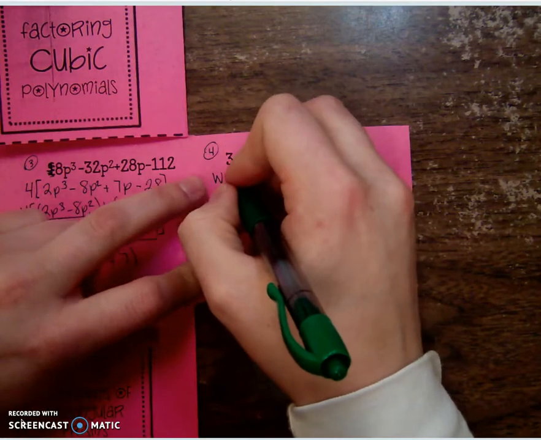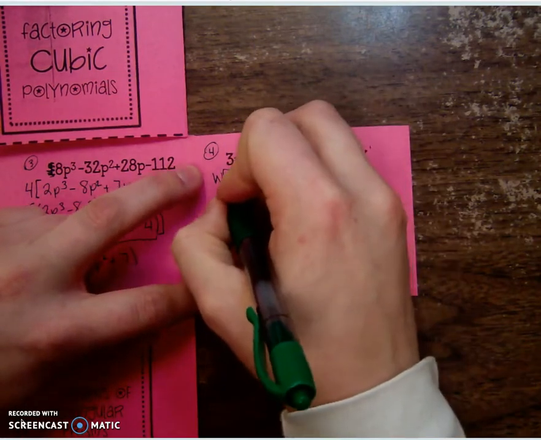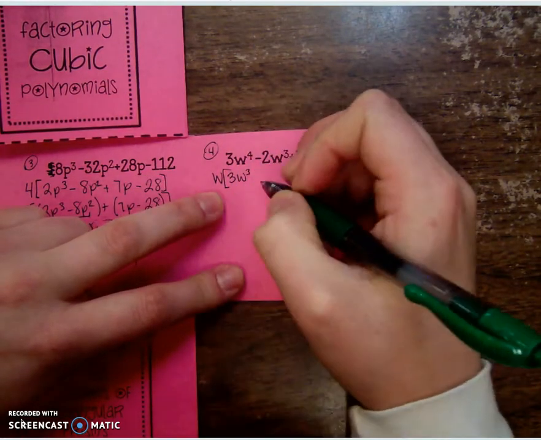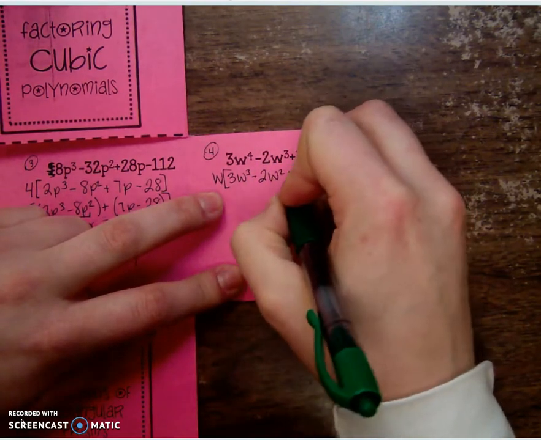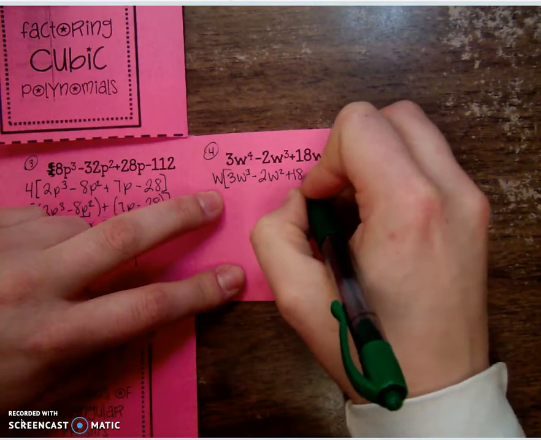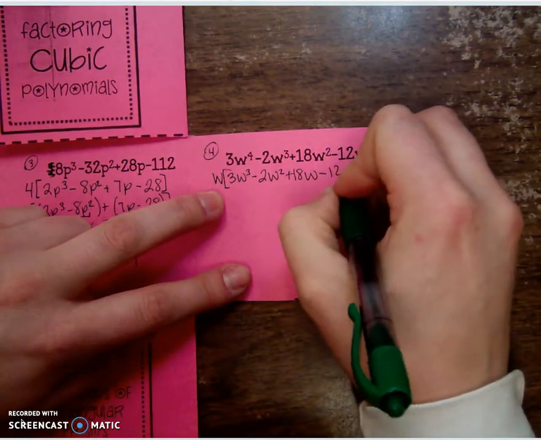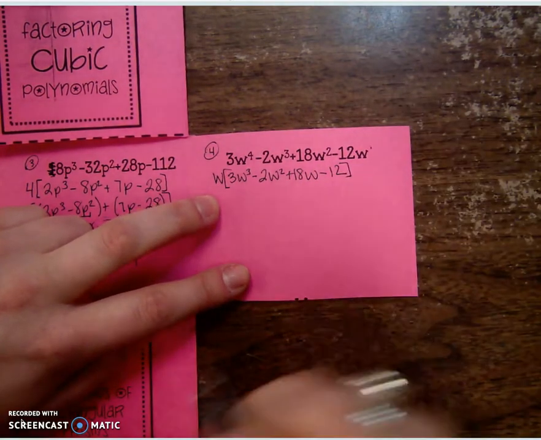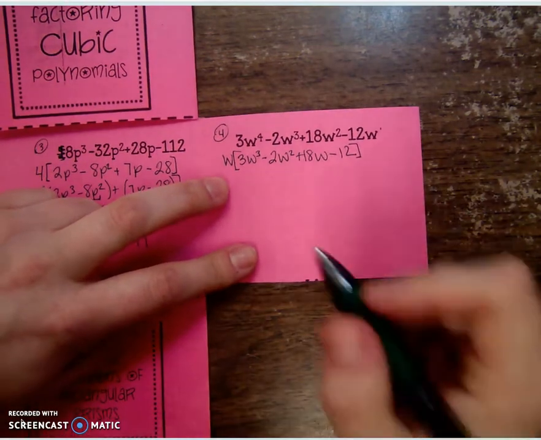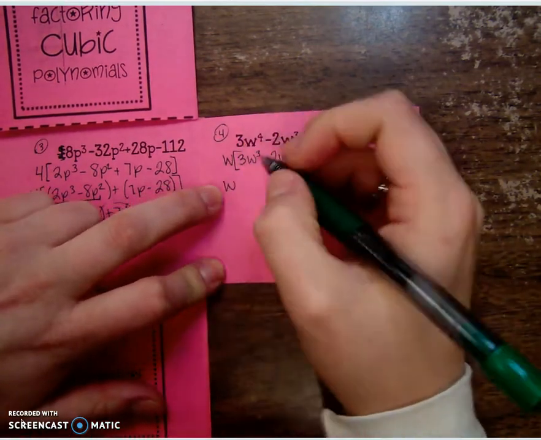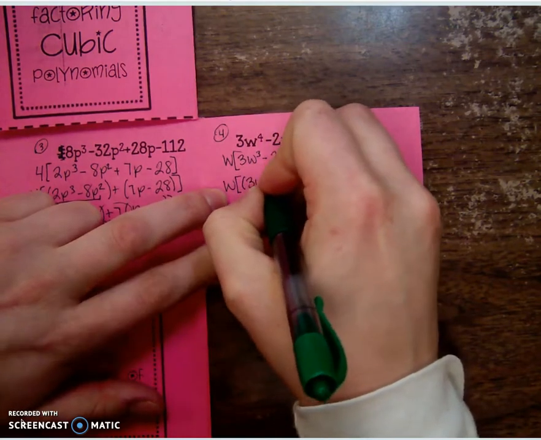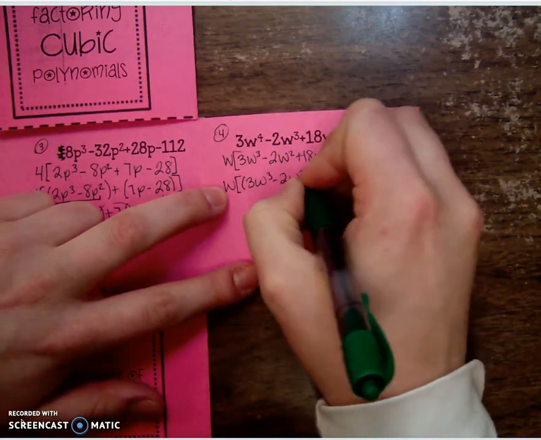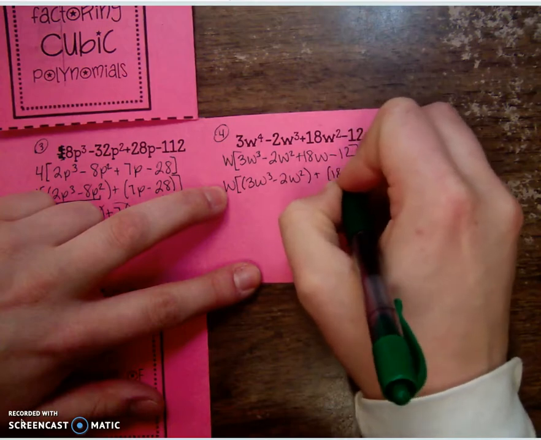Okay? And then rewrite it. I'm left with 3w cubed minus 2w squared plus 18w minus 12. Now go ahead and continue to factor by grouping. Okay, let's group those together. So I have 3w cubed minus 2w squared plus 18w minus 12.